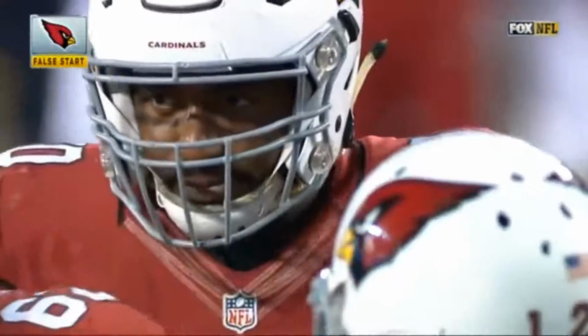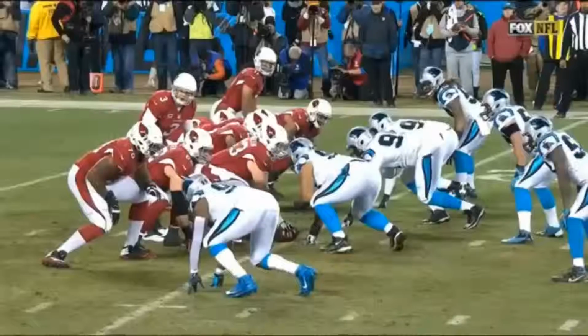These Cardinals with their first NFC West title since 2009. False start from Bobby Massey.